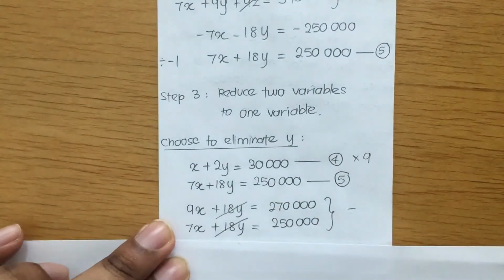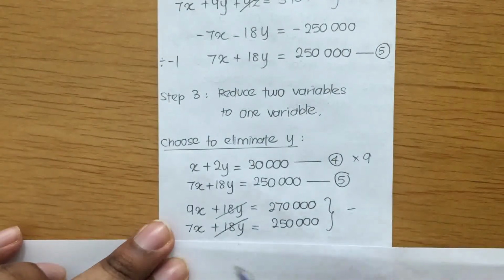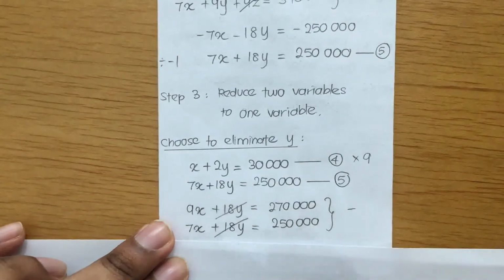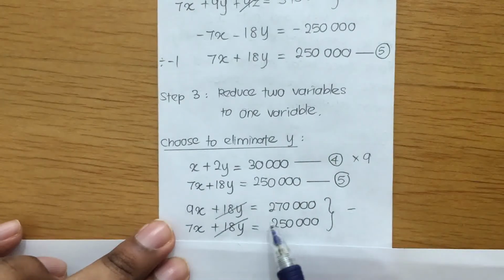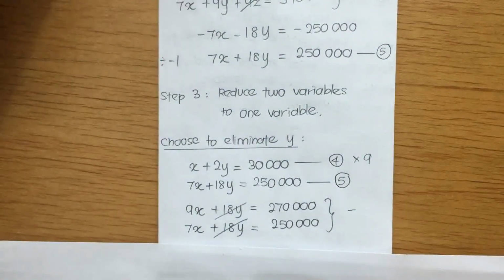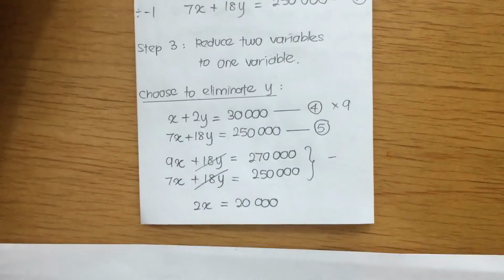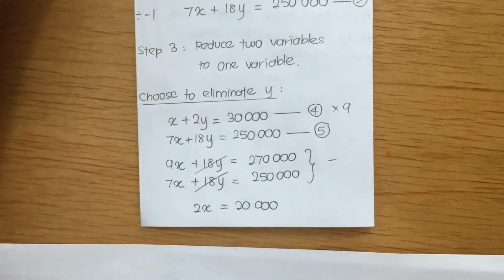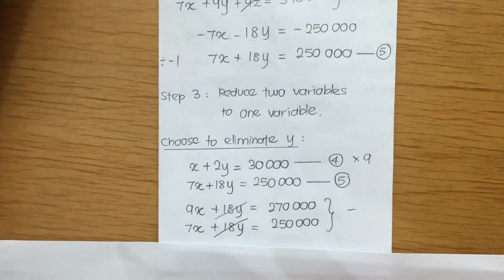The elimination method we have already performed. So 9x minus 7x, you will get 2x. And 270,000 minus 250,000, you minus them both, you should get 20,000. So 2x is equal to 20,000. Let me turn to the next page for the remaining working. Please hold on for a moment.